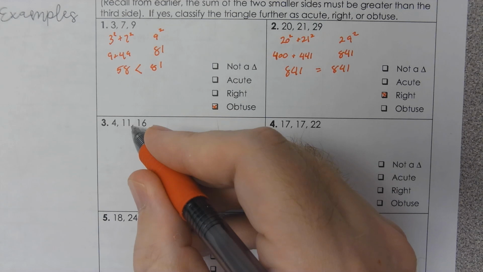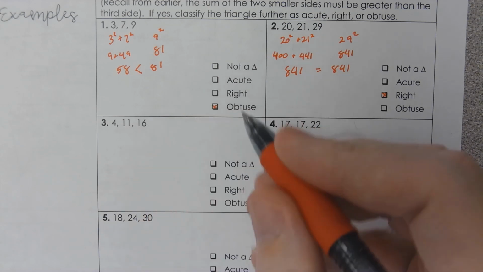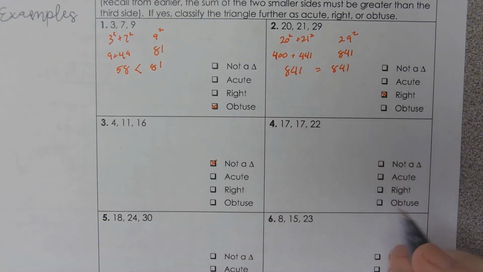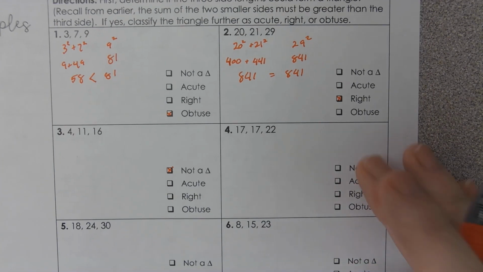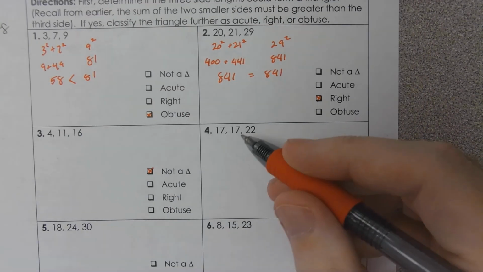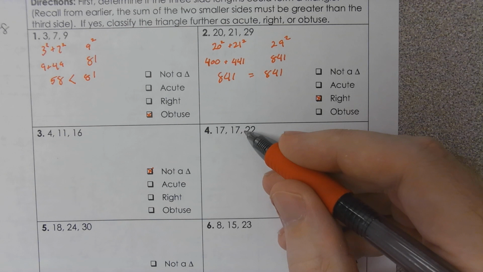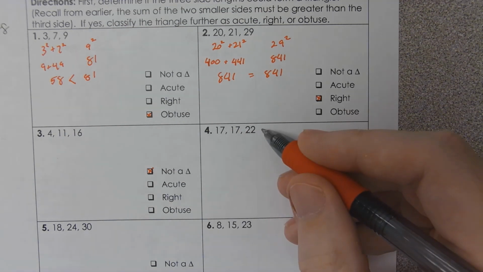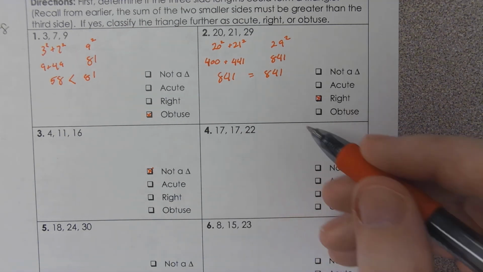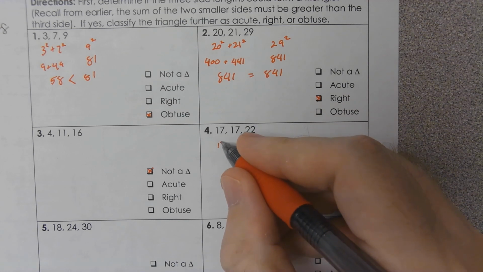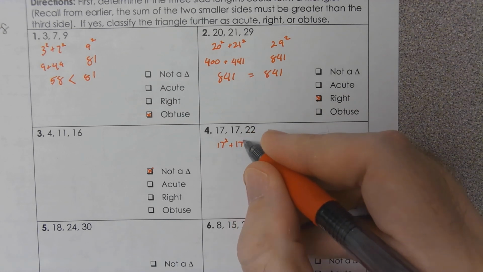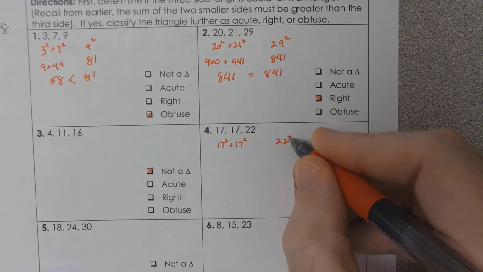4 plus 11 is 15, which is not greater than 16, so it's not a triangle. 17 plus 17 is 34, which is greater than 22, so it is a triangle. So we do 17 squared plus 17 squared, and see how it compares to 22 squared.